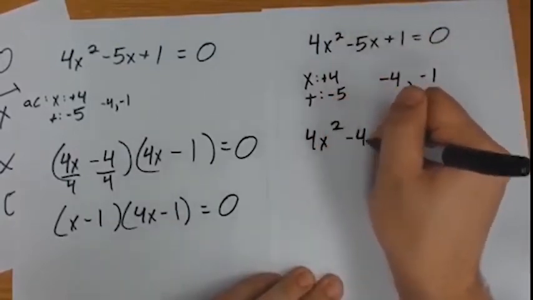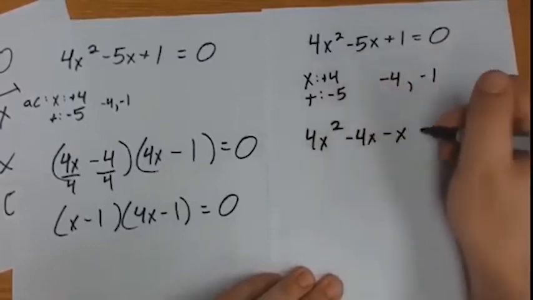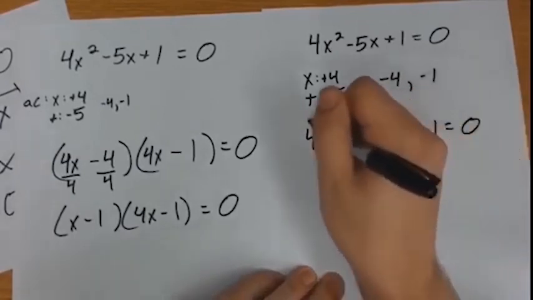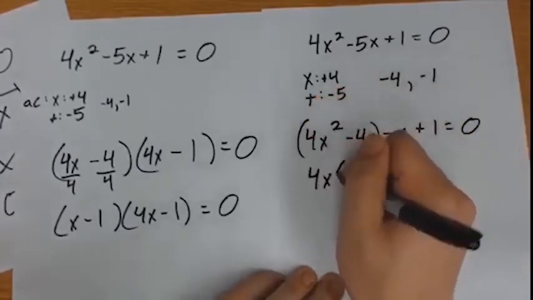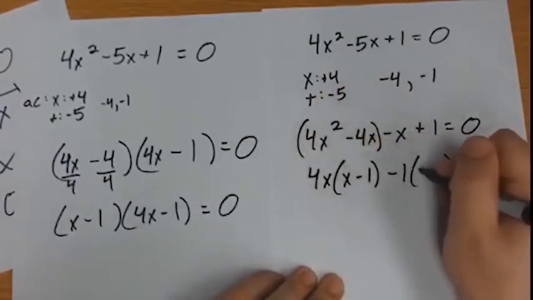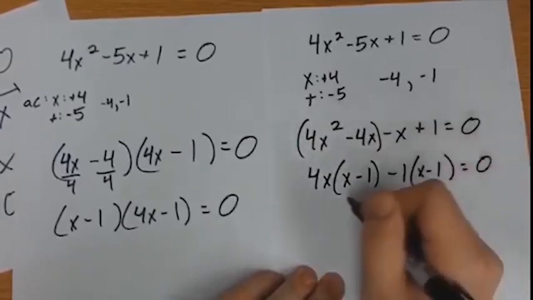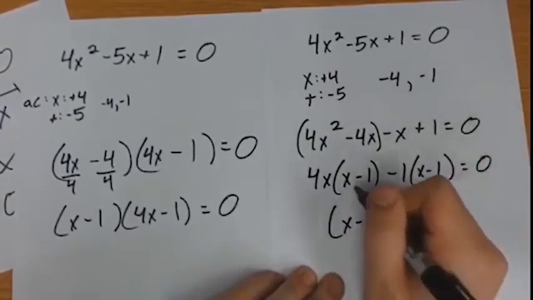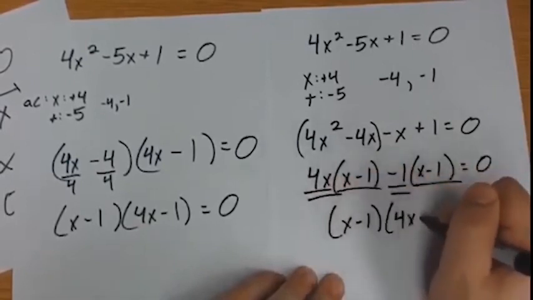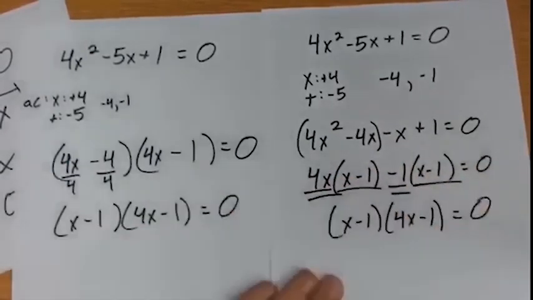Use that to split up negative 5x into negative 4x minus x. Factor by grouping. Take out a 4x, we're left with x minus 1. Factor out a negative 1, we're left with x minus 1. x minus 1, 4x minus 1. Same thing.